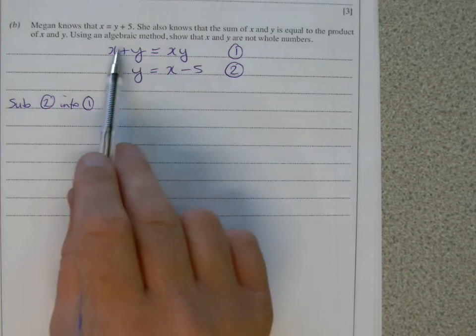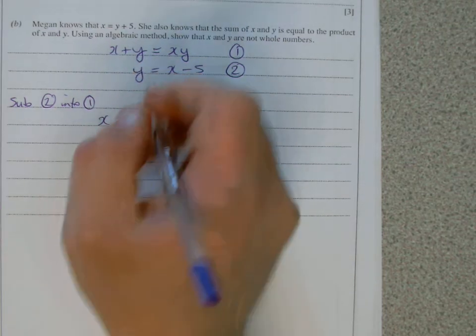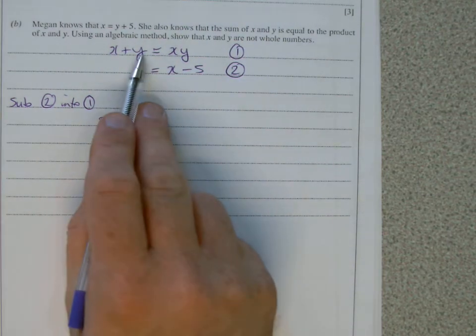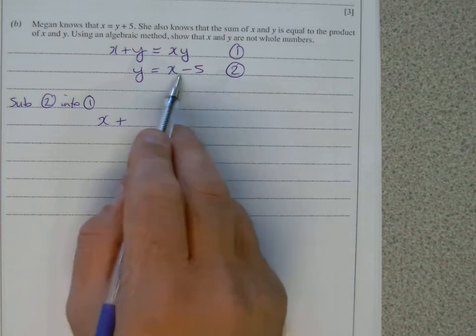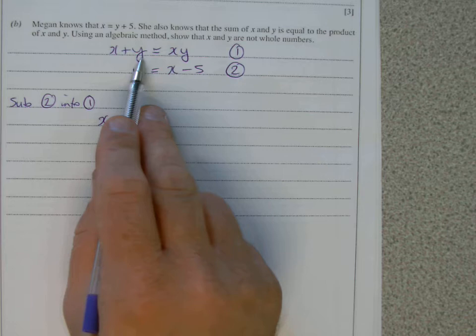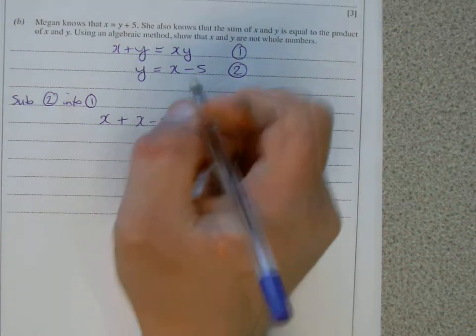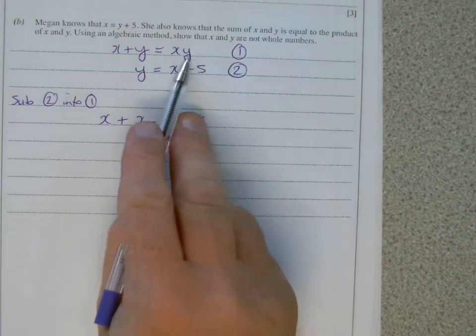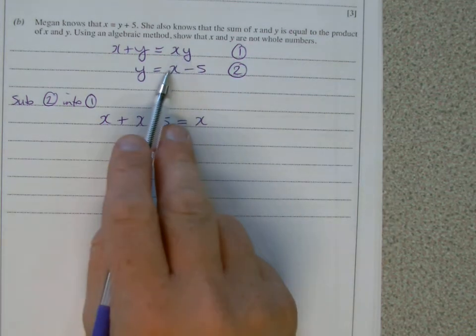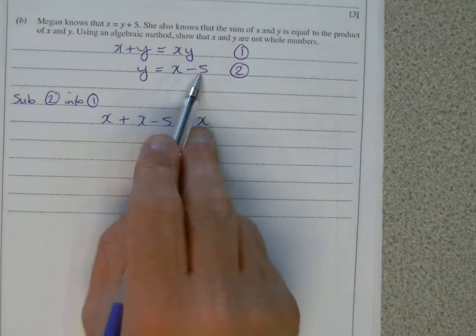So if I substitute it into number 1, I've got x, which I'll write down. Then I've got y, but remember, y is just x minus 5 from number 2. So instead of writing y now, I'm going to write x minus 5. Equals, well, I've got x there, so I'll write that. But remember again, I know y from number 2 is just x minus 5. So I can replace y with x minus 5.